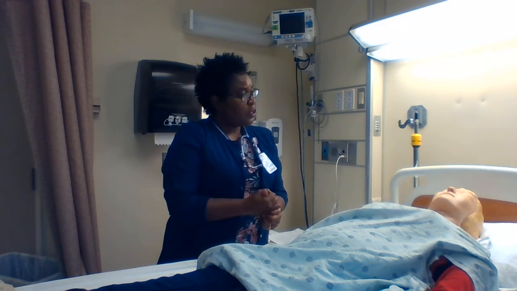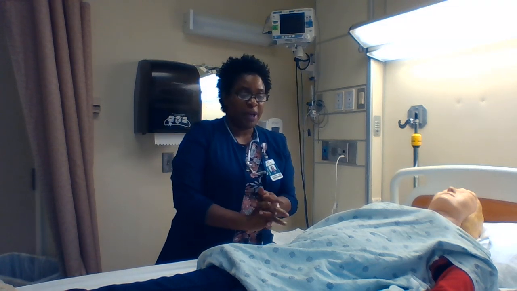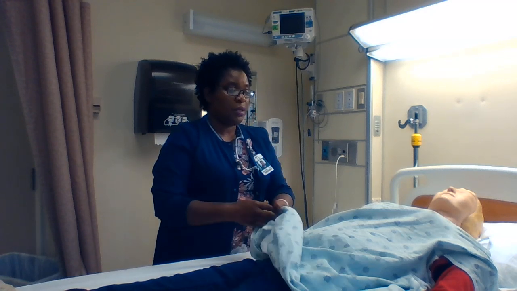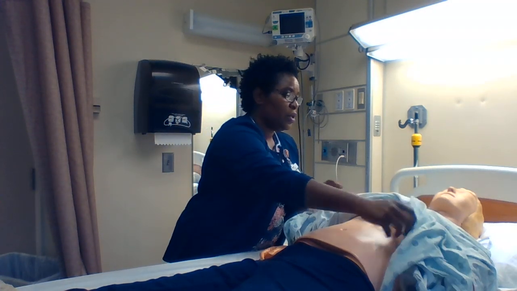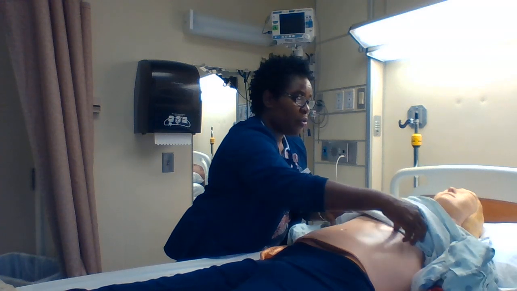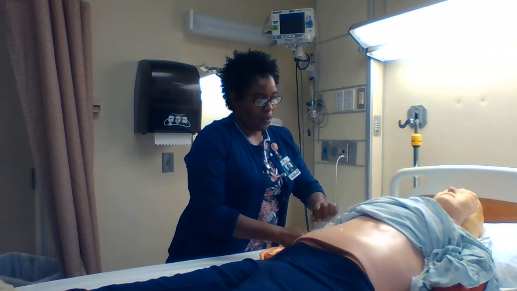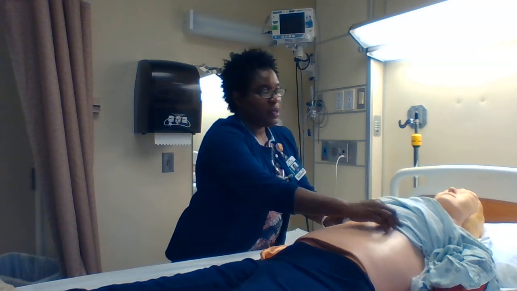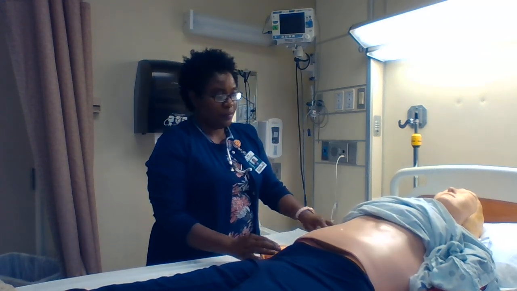To begin, I'm going to look at the contour of your abdomen, and by doing so, I need to expose your abdomen. So I'm going to pull your gown up to the xiphoid process, down to the symphysis pubis.